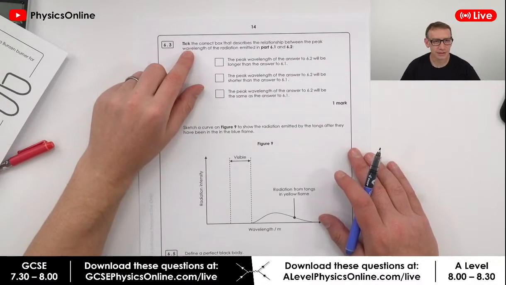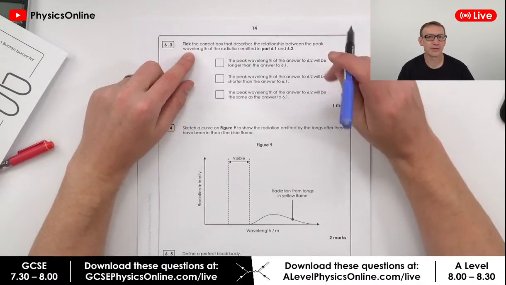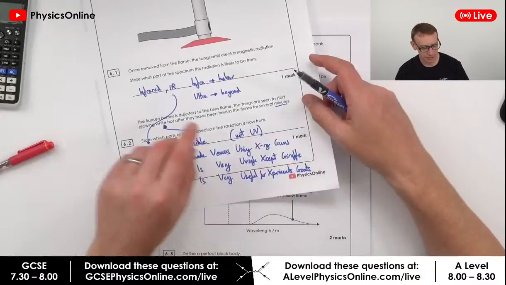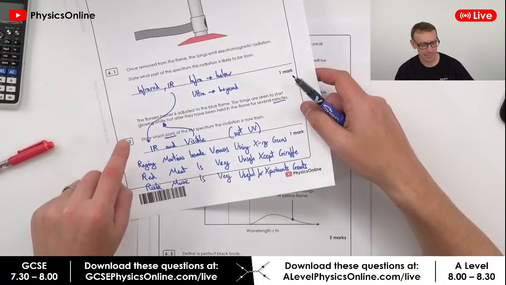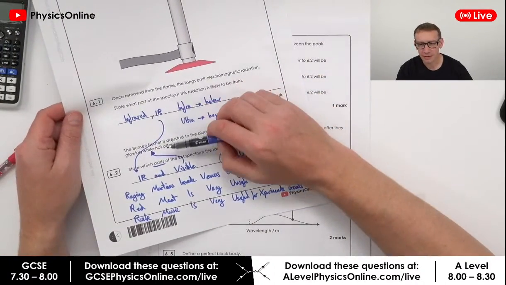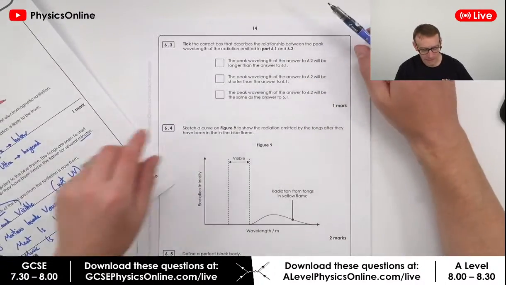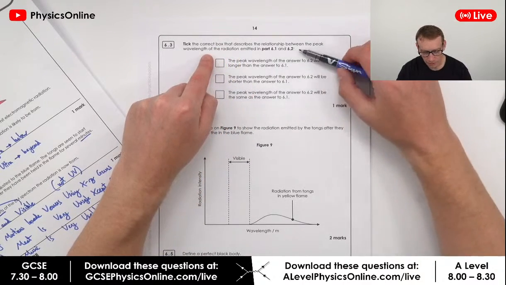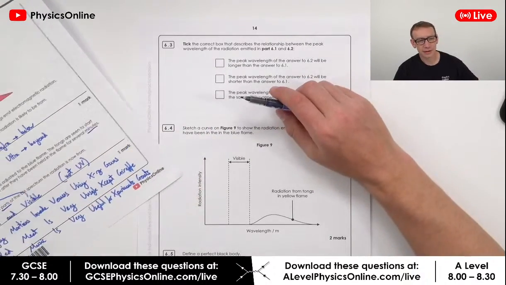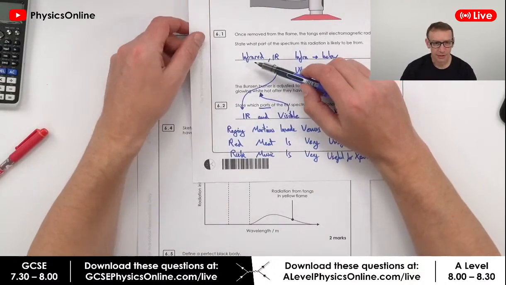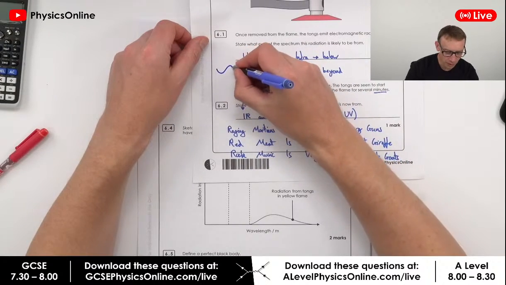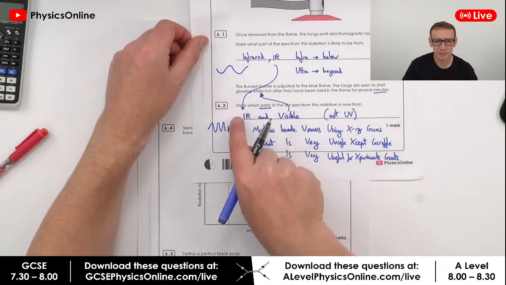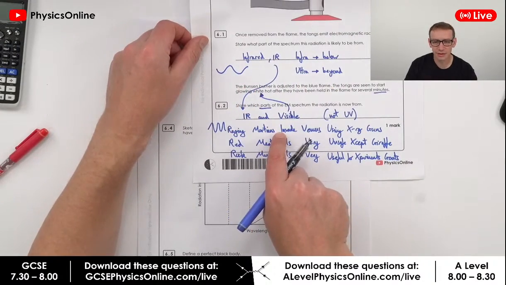Some of these questions do get harder. Tick the correct box that describes the relationship between the peak wavelength of the wavelength emitted in parts 6.1 and 6.2. So we need to think about the wavelength of these. The peak wavelength from part 1 to part 2. So we really have to think about the different parts of the EM spectrum. Infrared is going to have a longer wavelength than the visible light, and that's just because it comes first, to this side here of the EM spectrum.